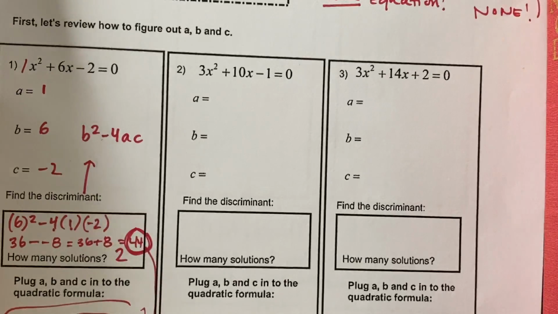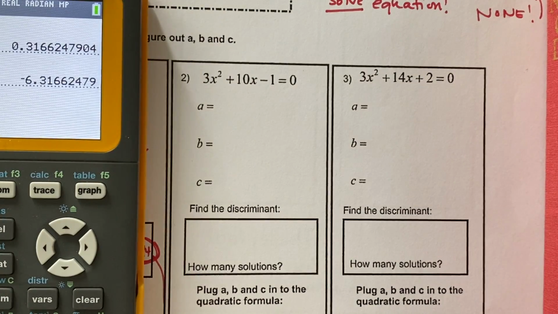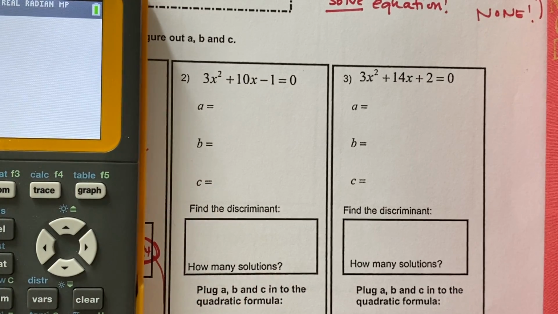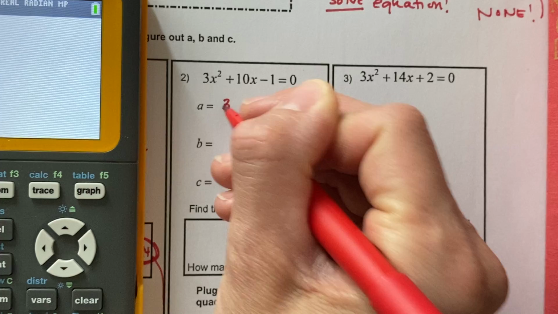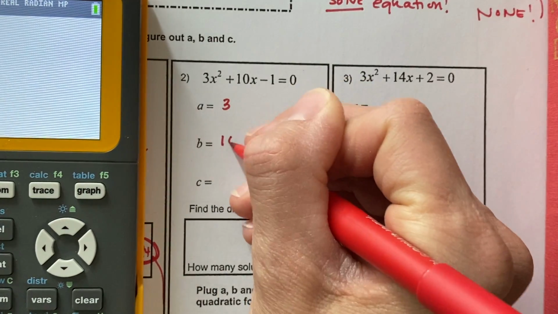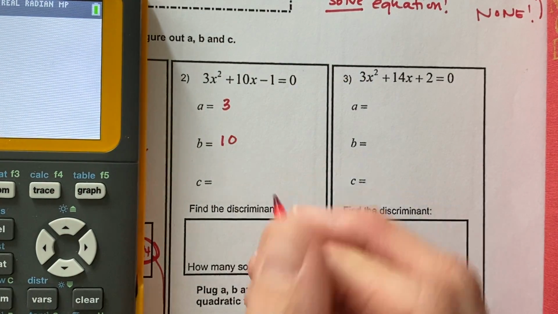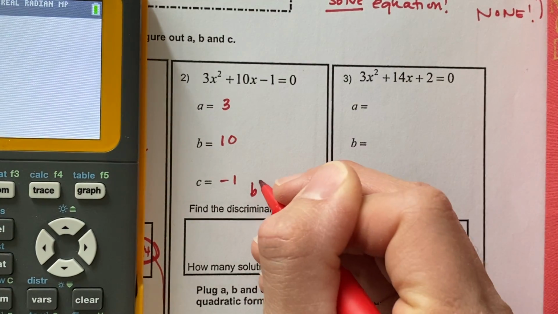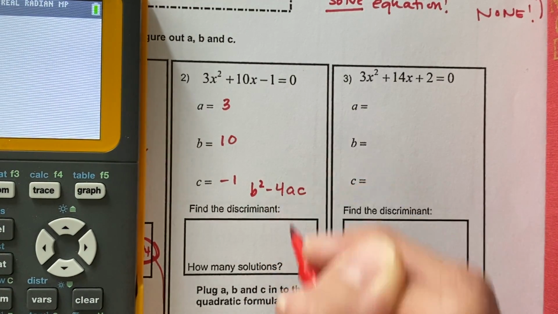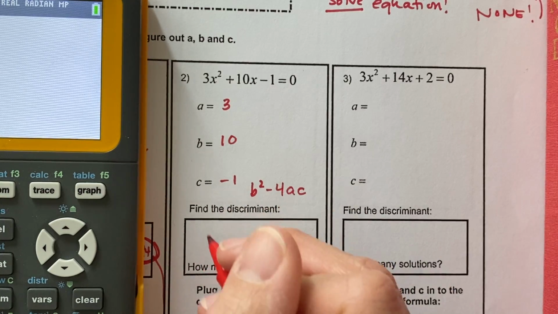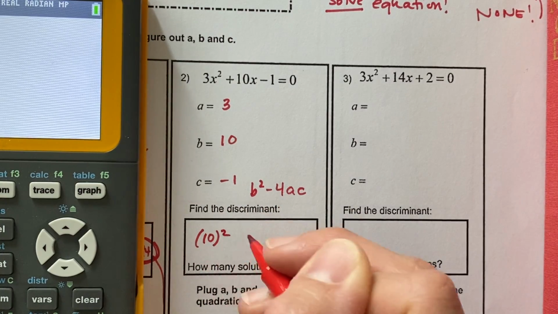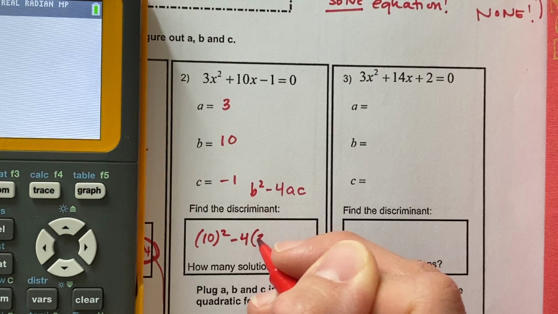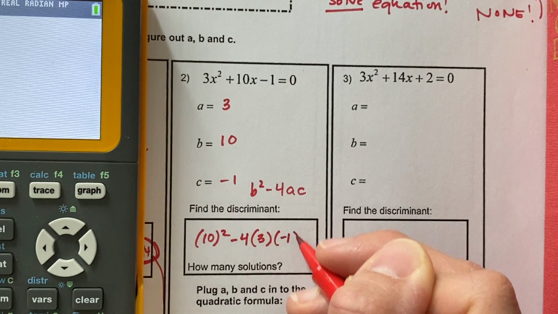All right. Now, next one. 3x squared plus 10x minus 1 equals 0. What is A? What is B? What is C? A is 3. B is 10. C is negative 1. So first I'm going to find the discriminant. So b squared minus 4ac. B is 10. So 10 squared minus 4 times 3 times negative 1.